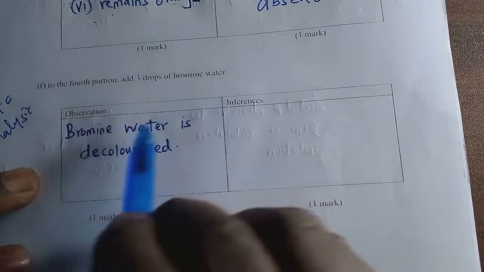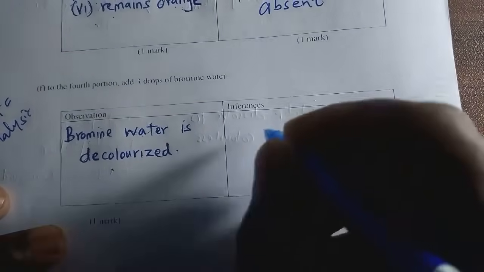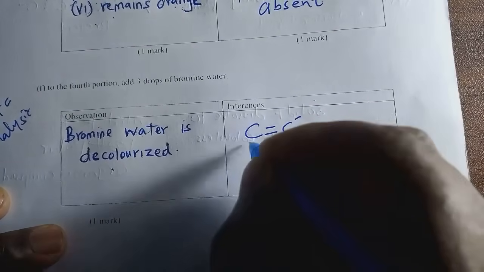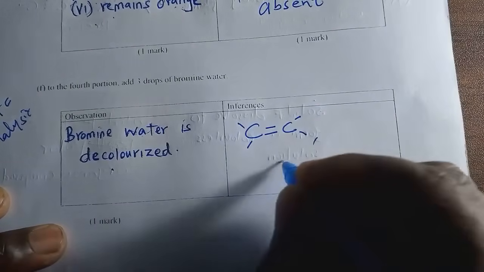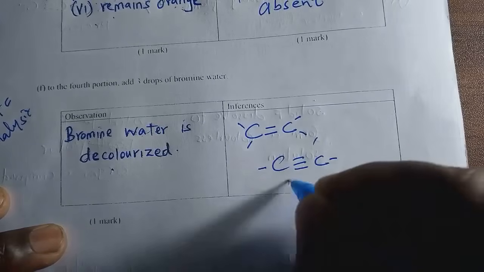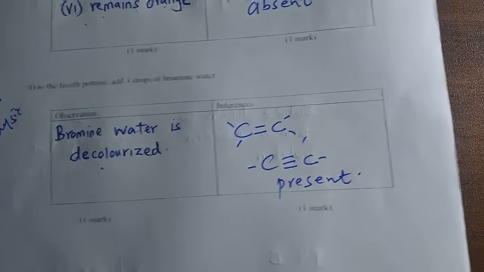Bromine water is decolorized, then it confirms that a double bond or a triple bond is present. That is what it means.